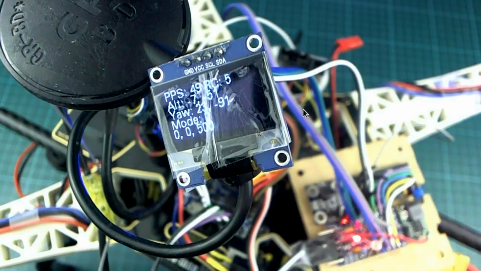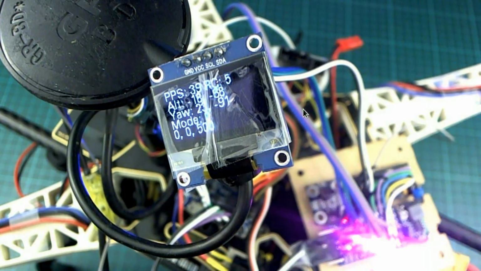And finally, the last line on the screen shows... it depends a little bit on what each of these numbers means, depending on which mode you're using, whether you're using fixed offset or circle or fixed radius or whatever. But they are the target offset from the follow me tag that the quad should position itself at.